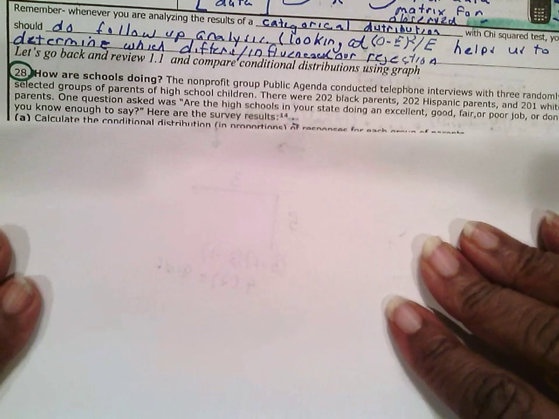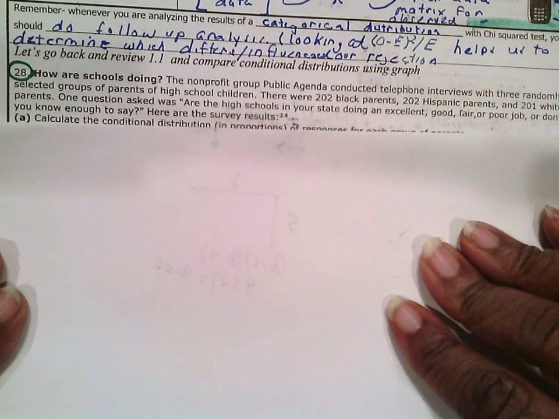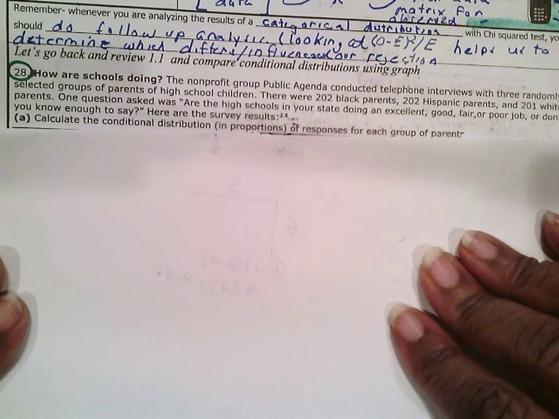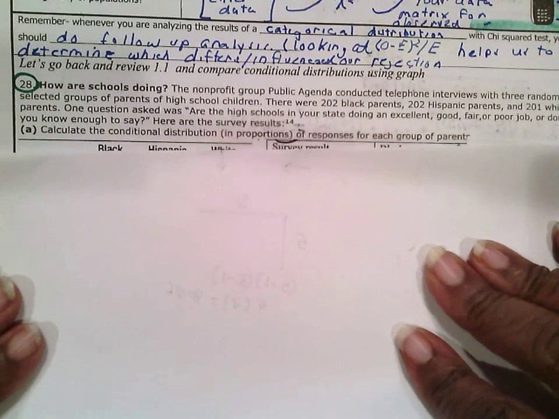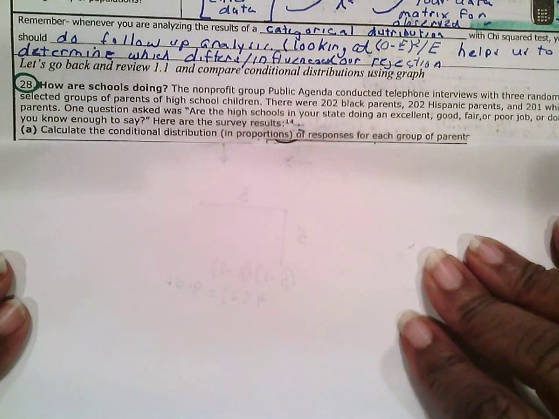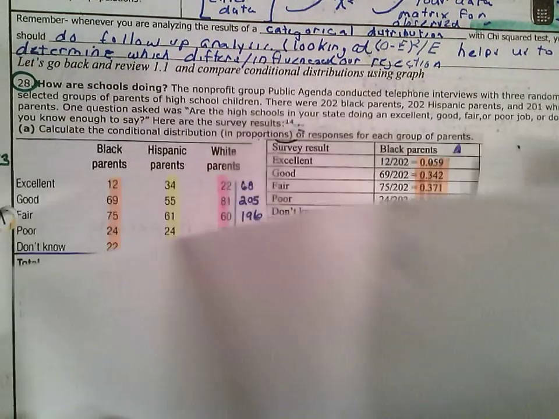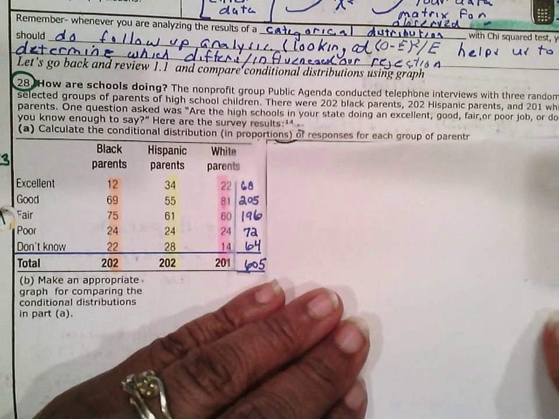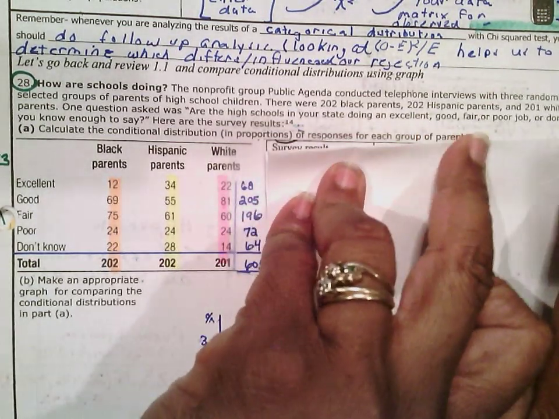Okay, so the question: we have the three nationalities. They're looking at Black, Hispanics, and whites. Their question is how they would rate the high school: excellent, good, fair, poor, or don't know enough to say. So the first thing we need to do is calculate the conditional distribution of the response of each group. In order to do that, the first thing we need to do is get our information and come up with our row totals and column totals.